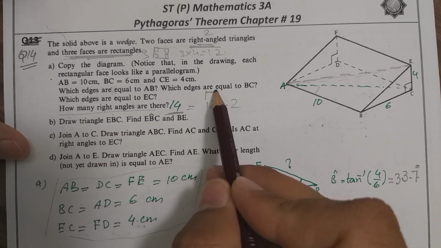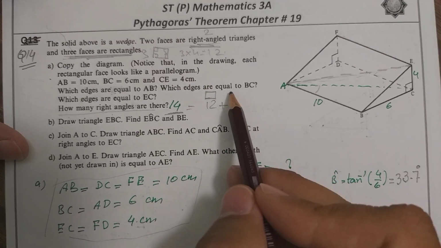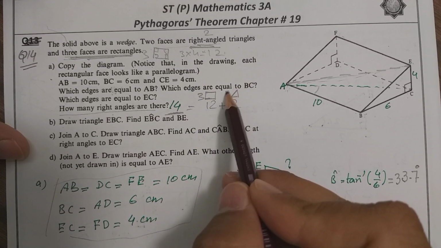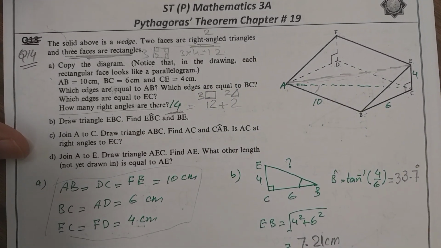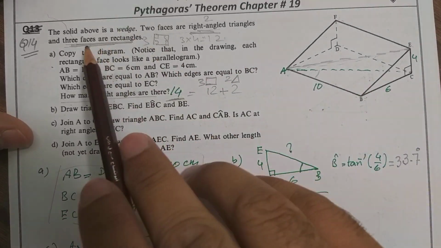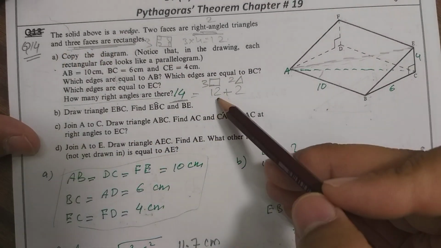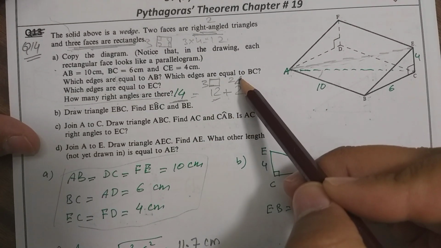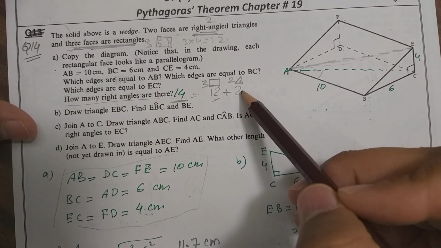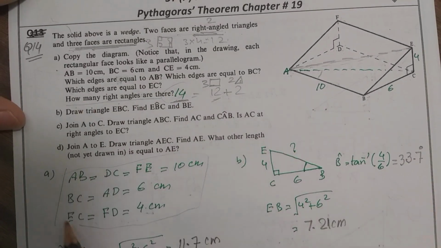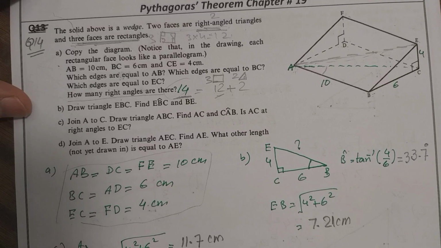This is three rectangles, and this is two triangles with right angles. In one rectangle there are four right angles and there are three rectangles, so that's why it becomes 12 right angles. And there is one right angle in each triangle, so two right angles, and it becomes a total of 14 right angles in this wedge.